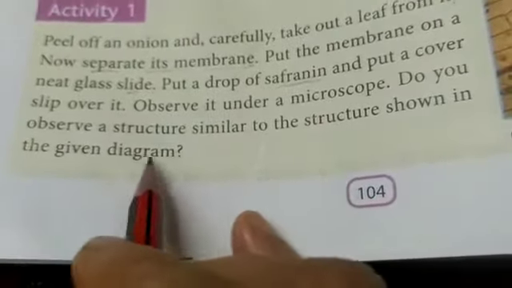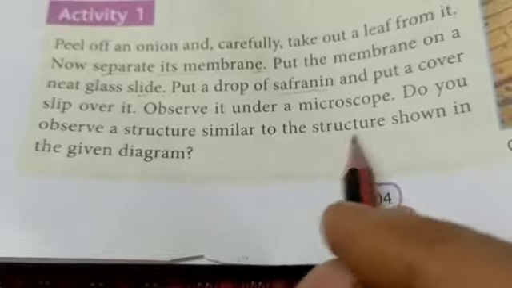Do you observe a structure similar to the structure shown in the given diagram?